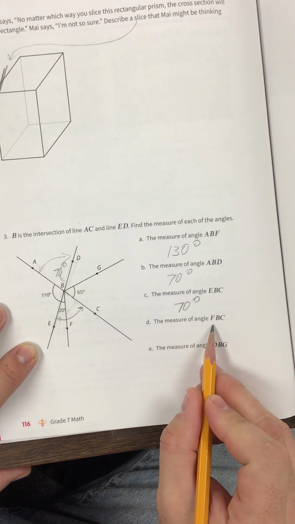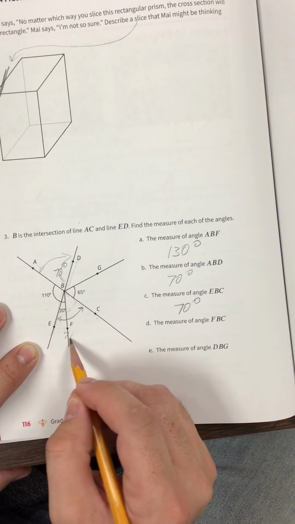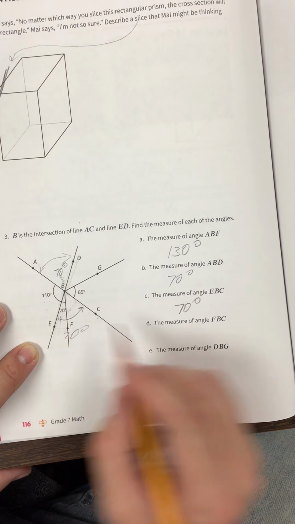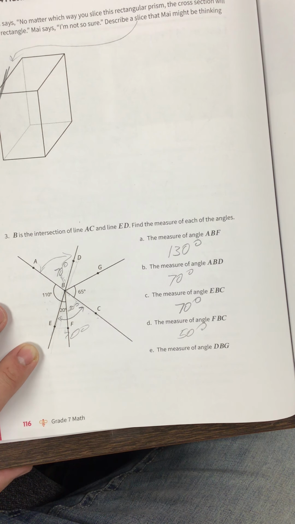And that brings us to FBC. If this is 20, plus what would give me 70 degrees total? 20 plus 50.